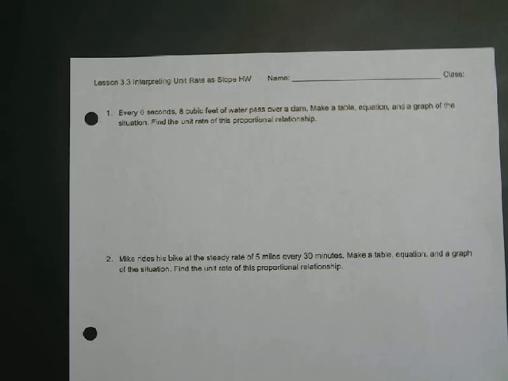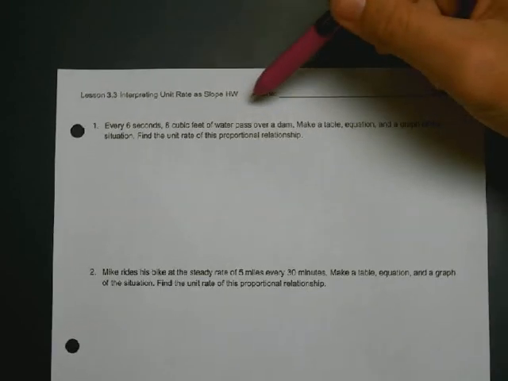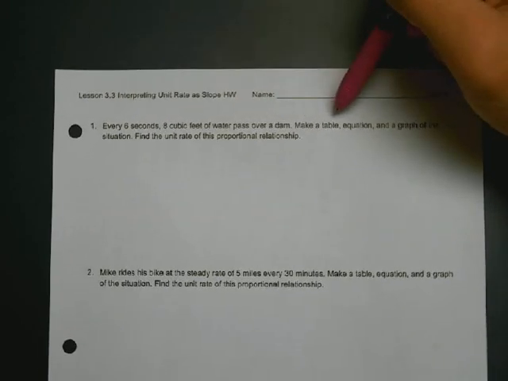So I'm just going to work one of these three problems just to help you out, get you going on that. Looking at number 1: every 6 seconds, 8 cubic feet of water passes over a dam. Make a table, equation, and a graph of the situation, and then find the unit rate of this proportional relationship.